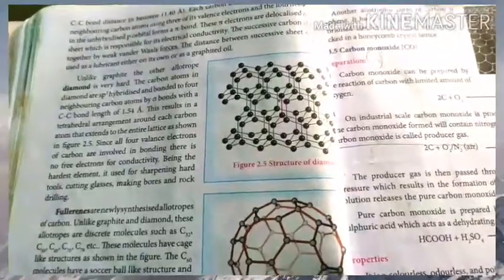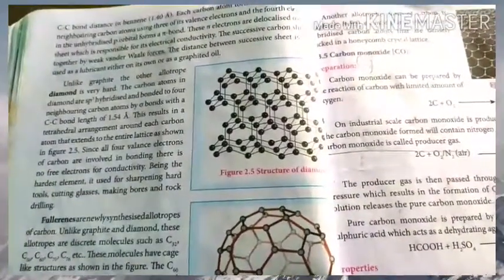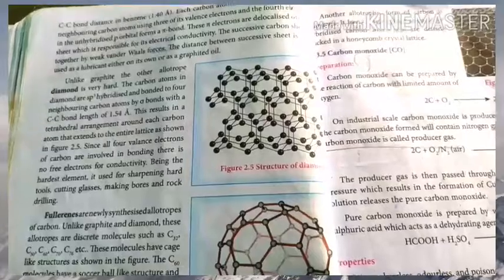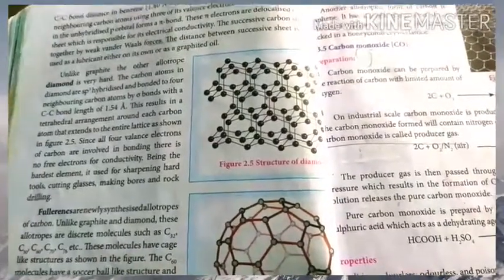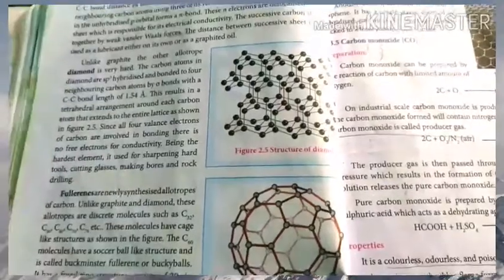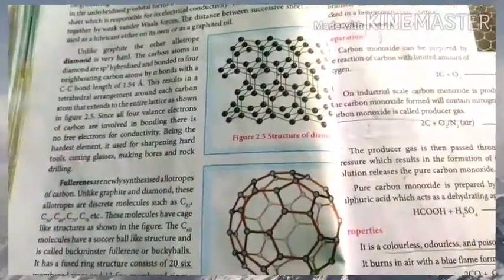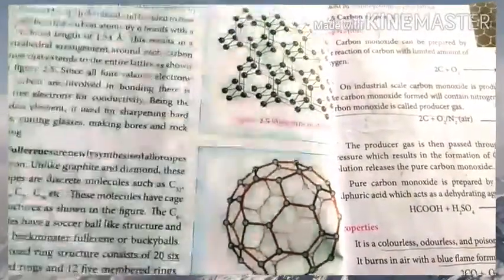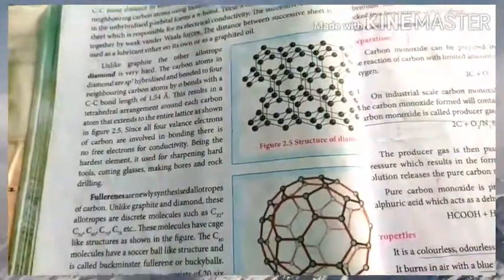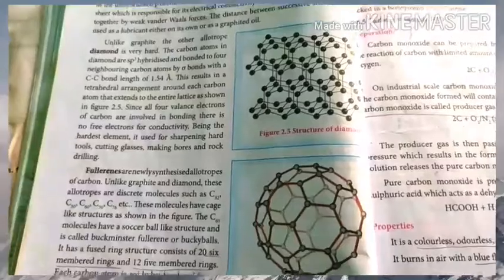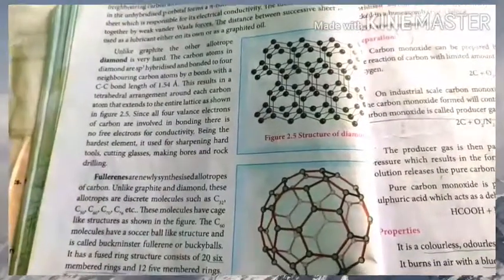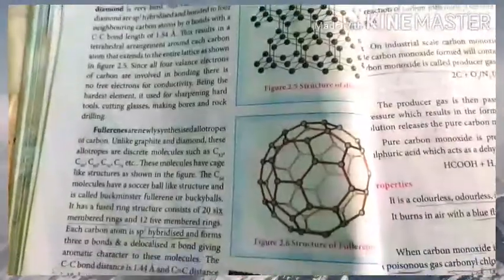In graphite the bond length is 1.41, which is close to a double bond. Here the bond length is 1.54, which is a single bond. Graphite has a hexagonal arrangement, here a tetrahedral arrangement. Each carbon atom extends to the entire lattice, as shown in figure 2.5. All the valence electrons are involved in bonding, so there is no additional electron for conjugation or delocalization. That is the reason why diamond does not conduct electricity.